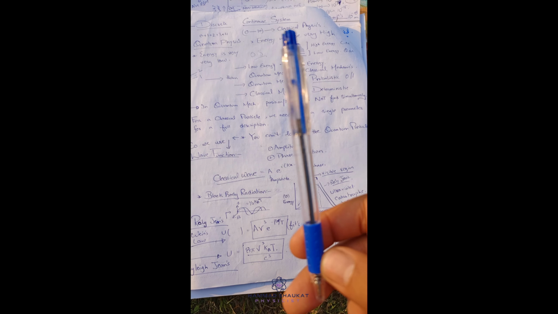Next, there is a thing called the wave function. What is a wave function? Every quantum particle in this world has a wave nature, meaning everything in this world is associated with a wave. This is my pen, and what is the building block of this pen? This pen is made up of atoms.